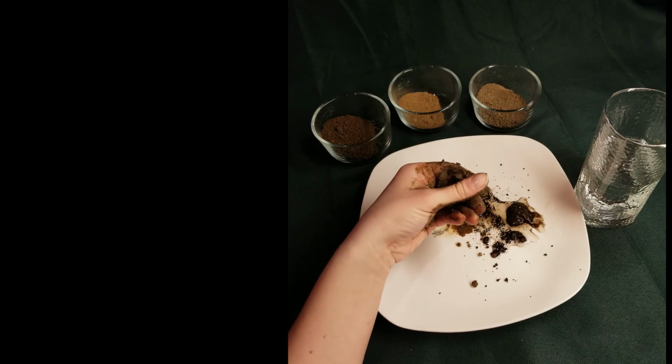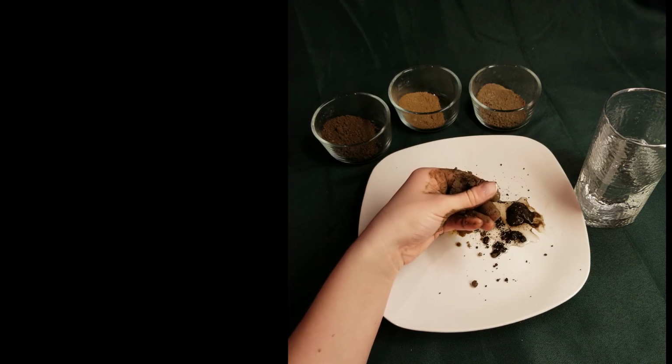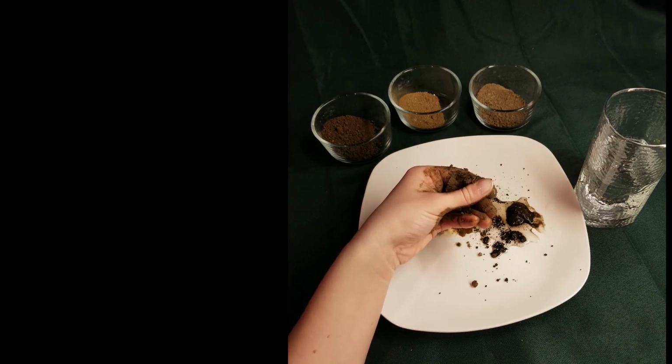Now, this is a really good method for out in the field, but it does have its limitations. People can perceive things differently than other people. For example, a sample that feels gritty to me may not feel gritty to you. Keep this in mind when using this method.